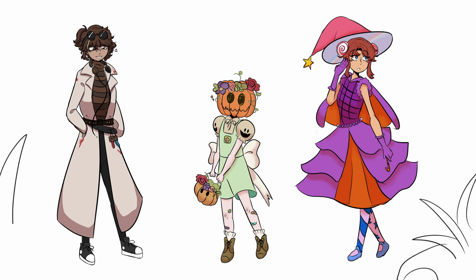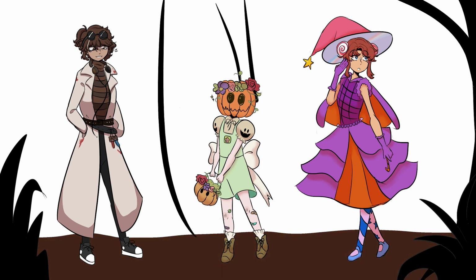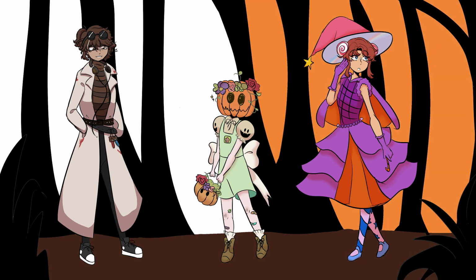And here are all the designs. I drew a little spooky background for them. Feel free to name those characters in the comments.